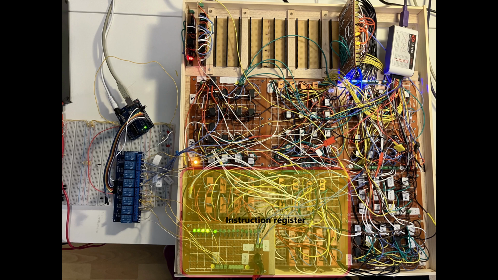This part here is the instruction register. It stores the 16-bit command, the opcode, and some additional information. And the 16 lights on the front of this instruction register module show us the actual values stored in this register.